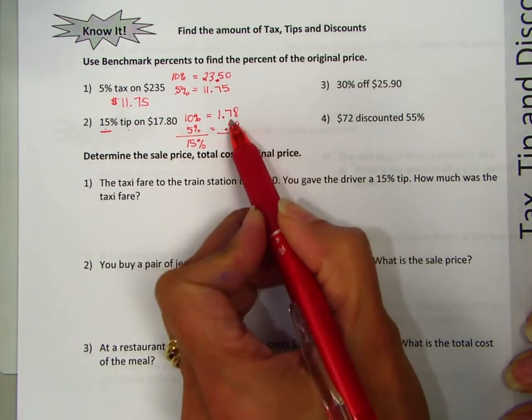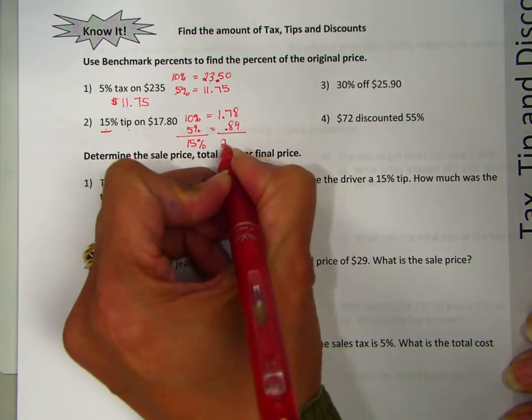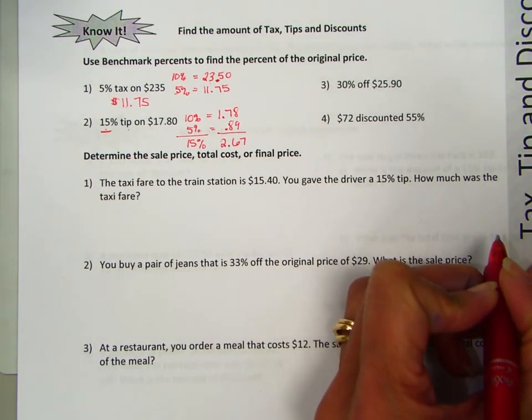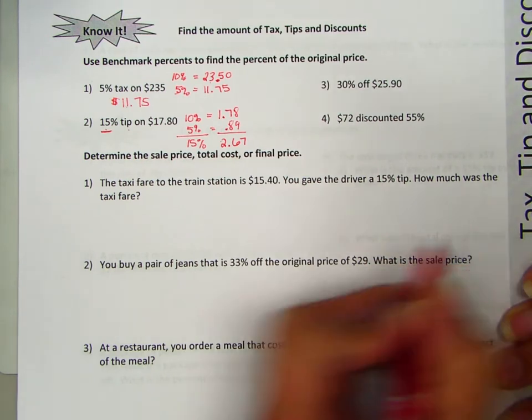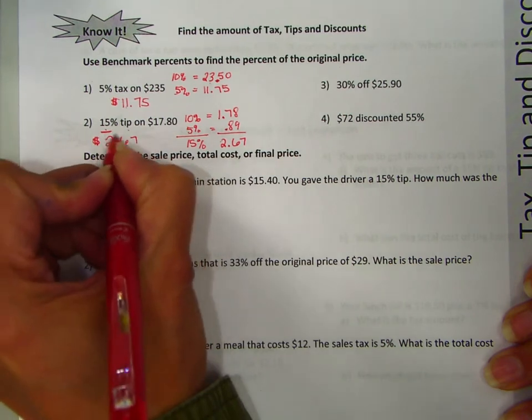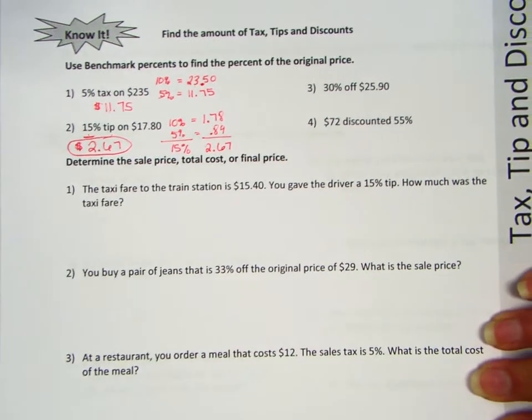And I can add those together to equal my 15%, and I get $2.67. So 15% tip on $17.80 is $2.67. Let's try number 3.